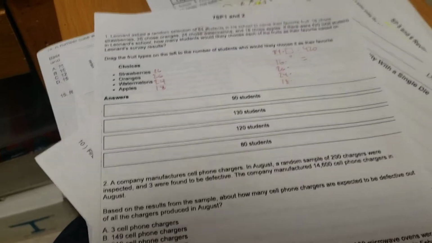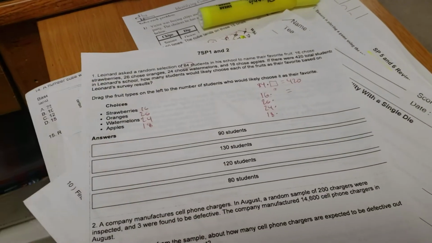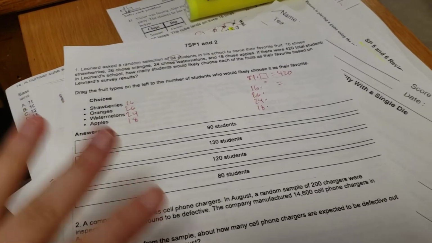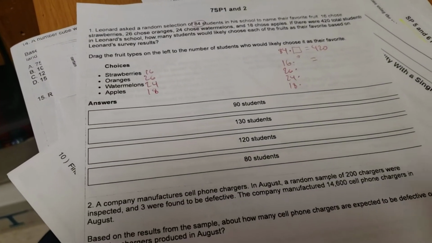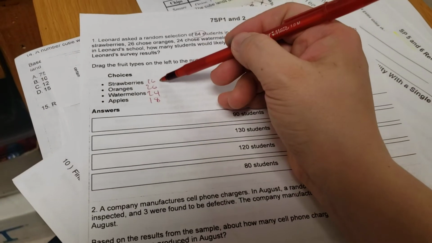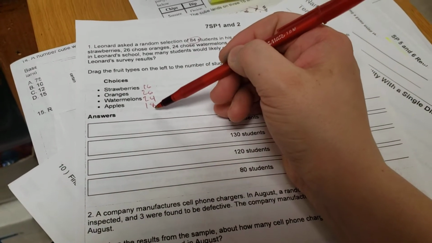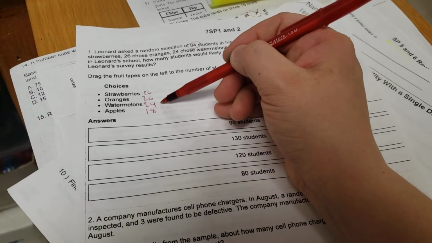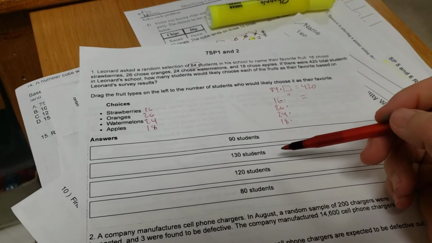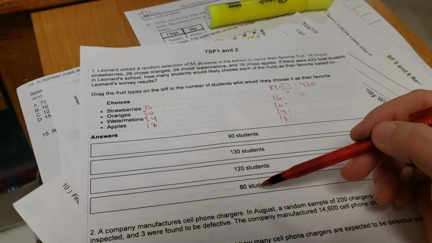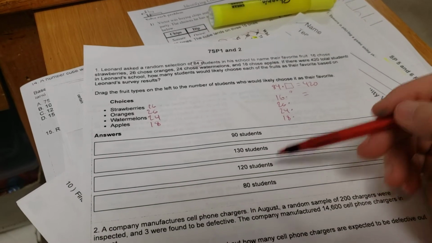But this problem is one of those unique problems that gives you all the answers, and you have to match one with another. So if you're smart, you can say, well, the fewest is strawberries, the next fewest is apples, the next fewest is watermelon, and most is oranges. I've got 4 different numbers here. The smallest number is 80.